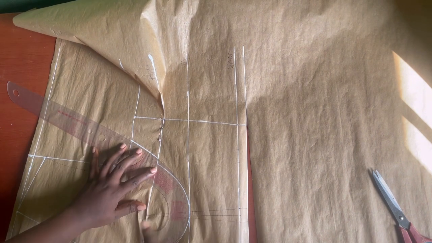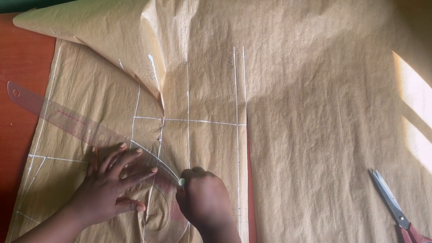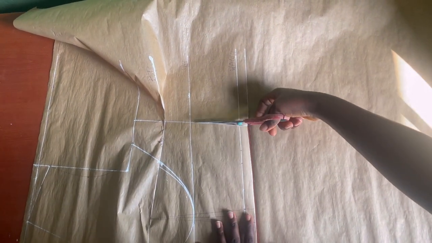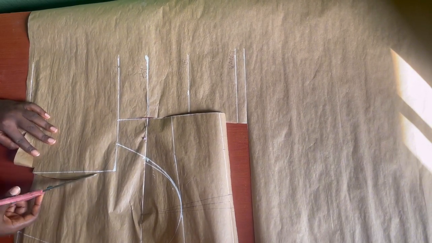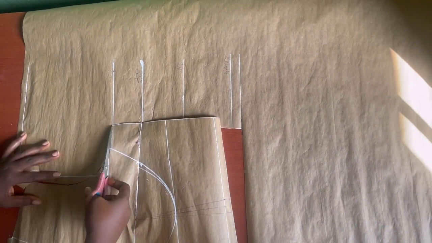And after doing this, you can see that the line is no longer even, the curve I made there. So I'll use my ruler to just replace the shortage I have and also replace the shortage on the side if you have any, and I'll proceed to cut everything all out. I'll cut out the sides, the armhole, and the neck depth.